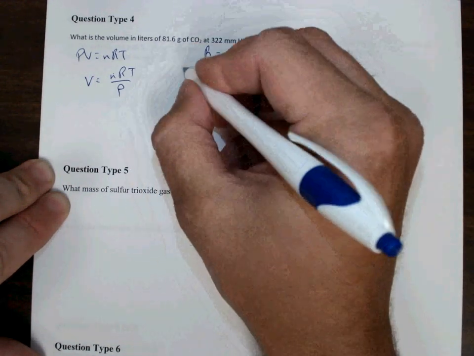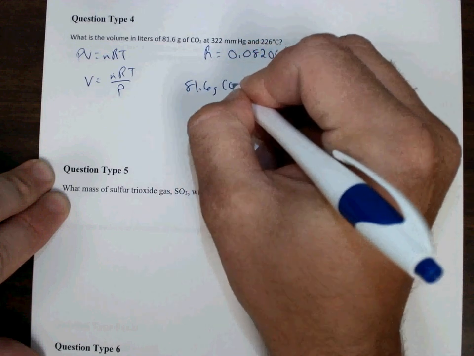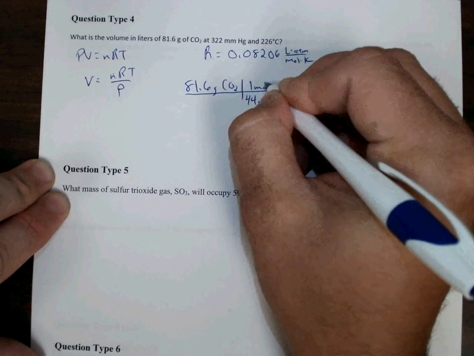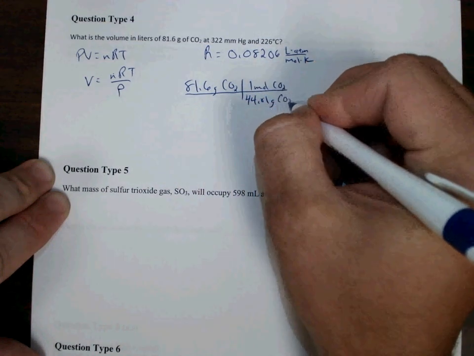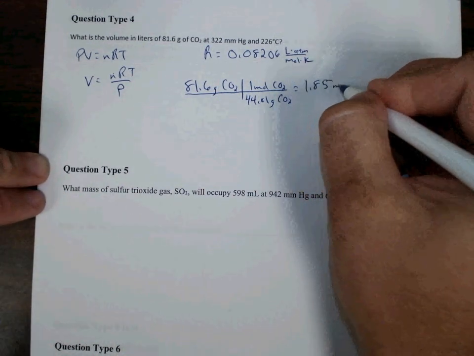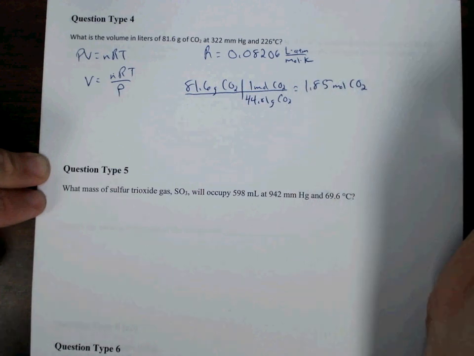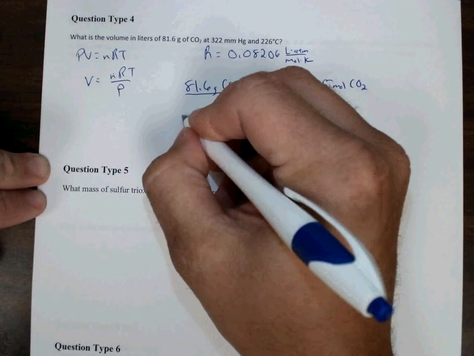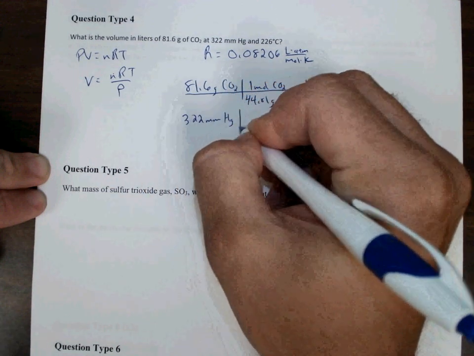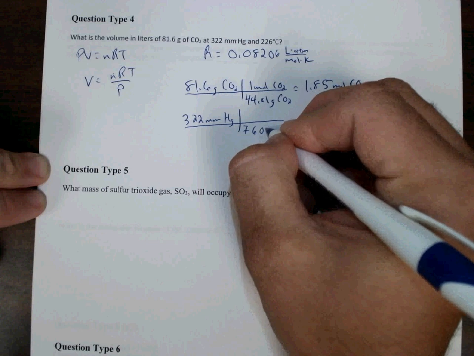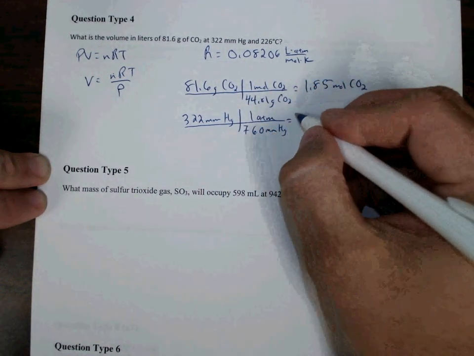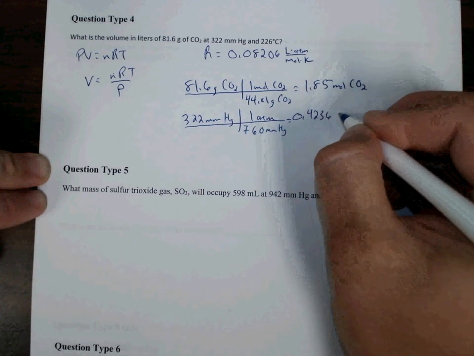Alright, how do we get n? Well, we take 81.6 grams of CO2, divide that by 44.01 grams per 1 mole CO2, and that's going to give us 1.85 moles of CO2. 322 millimeters of mercury divided by 760 millimeters of mercury per 1 atmosphere gives us 0.4236 atmospheres.